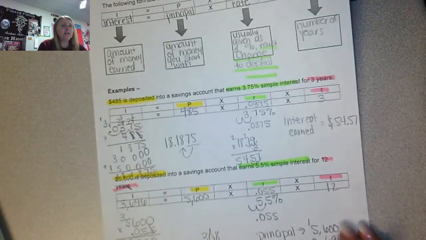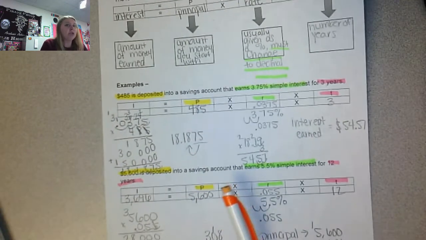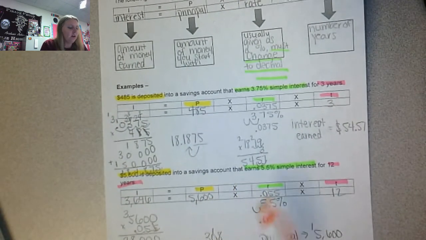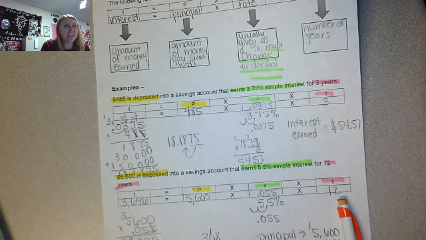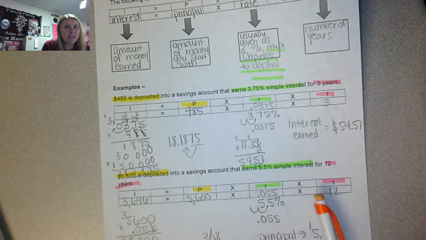So your key here is you got to make sure that you can find your principal, which is your starting balance, your rate that you have to change into a decimal, and then your T, which is your time in years.